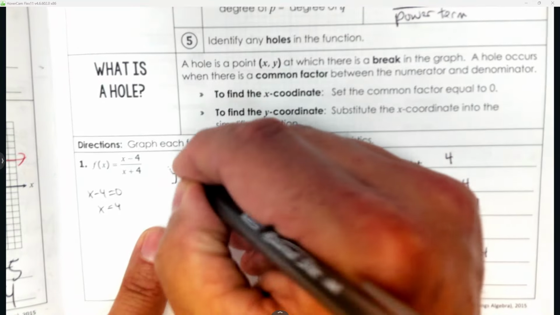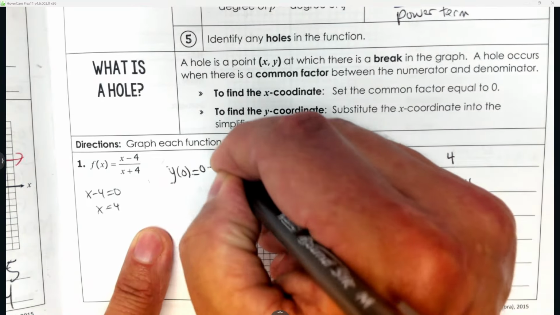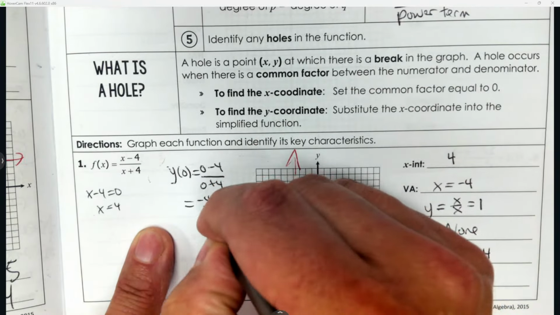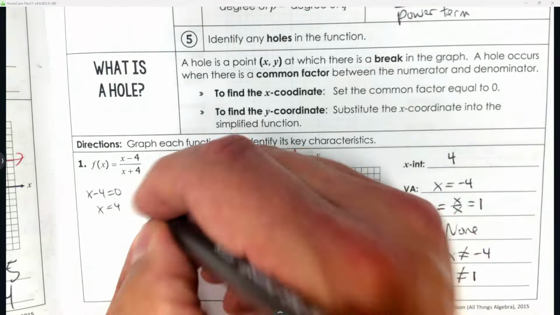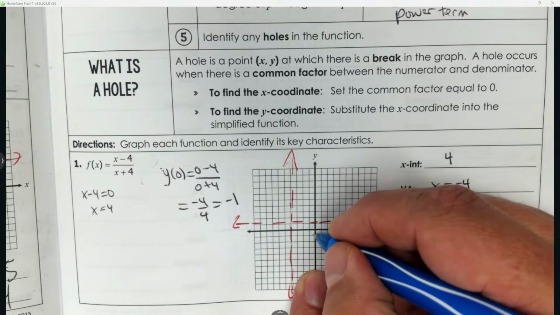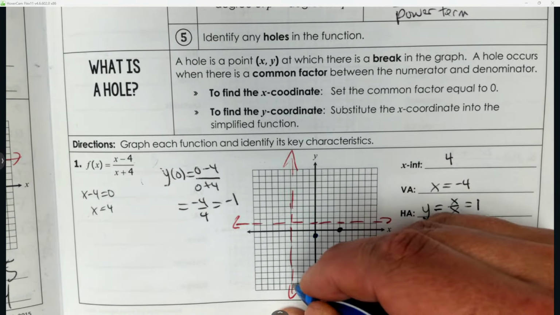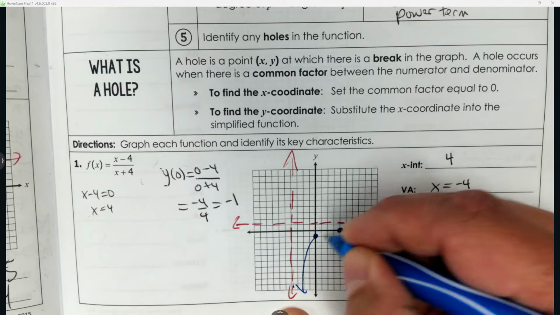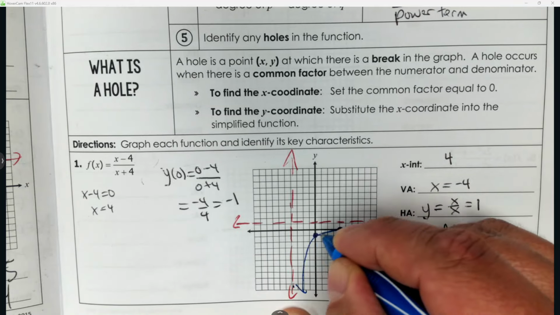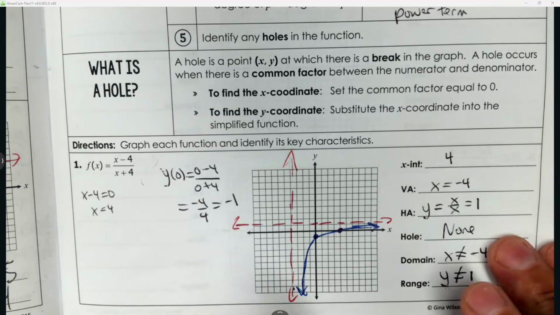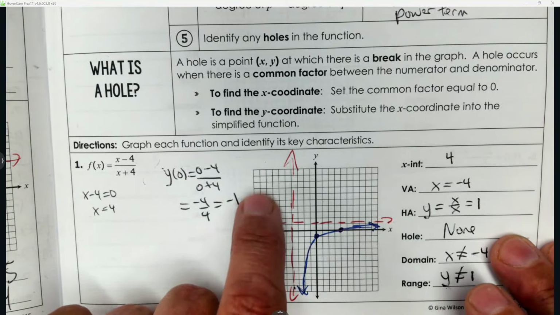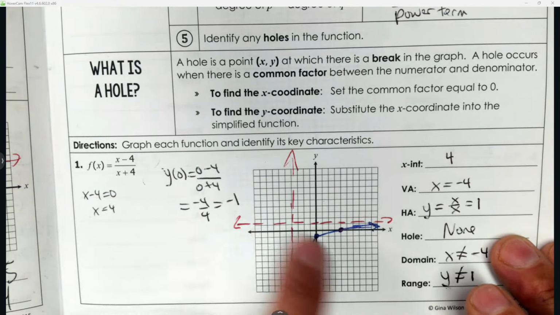To find the y-intercept, you plug in 0. So if I plug in 0 and solve it, I get negative 4 divided by 4, which is negative 1. That's called the y-intercept. So I'm going to find that. That's right here. And then I'm going to connect the 2 points together that I have, and this is that curve of a rational, like a reciprocal. Now, I need a point over here. So I have one curve, but I know there's 2 curves.